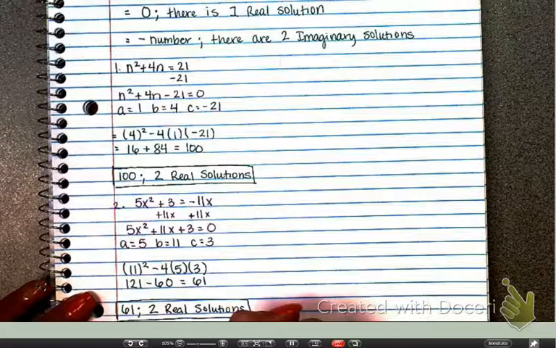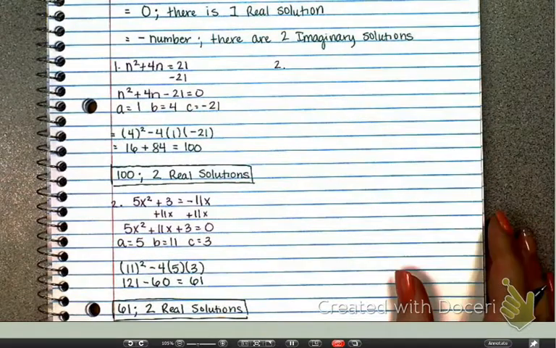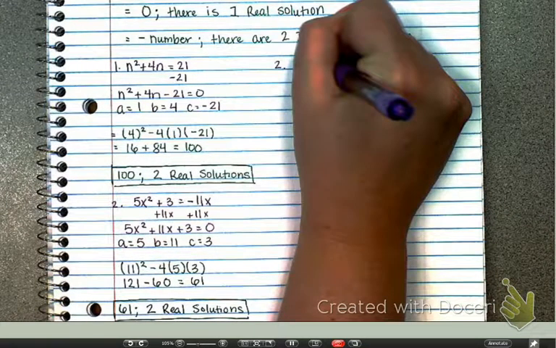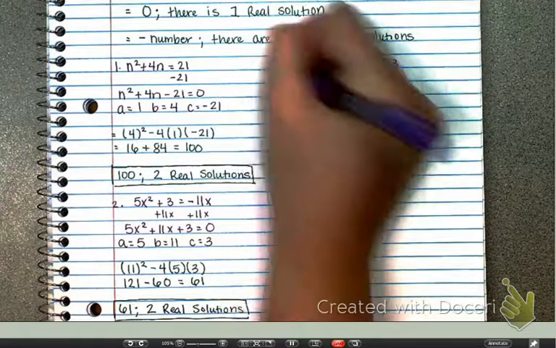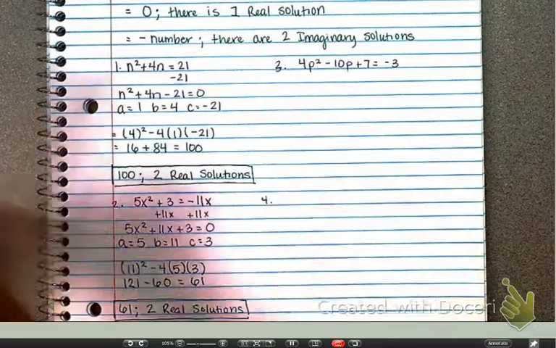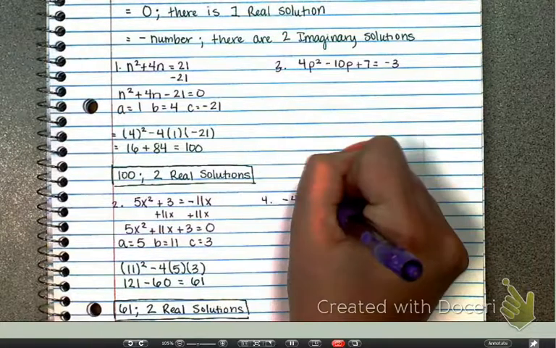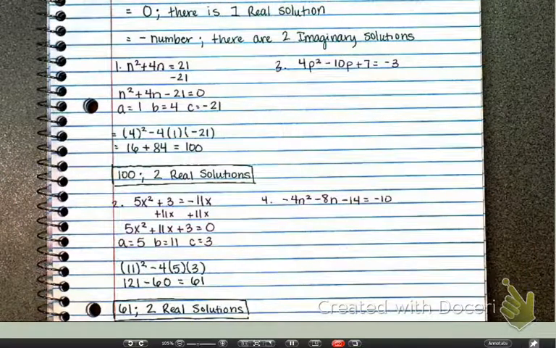I'm going to give you 2 problems that I want you to try. Okay, so take a second and complete these 2 problems. Check with your group. But figure out what the discriminant is and how many solutions you have.